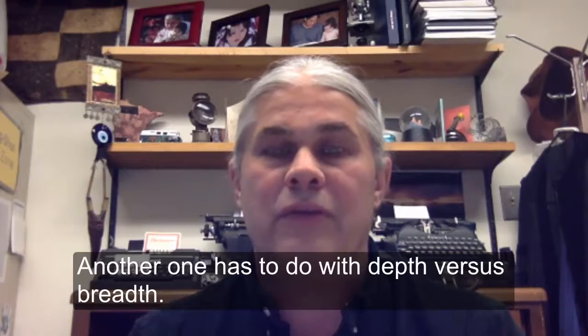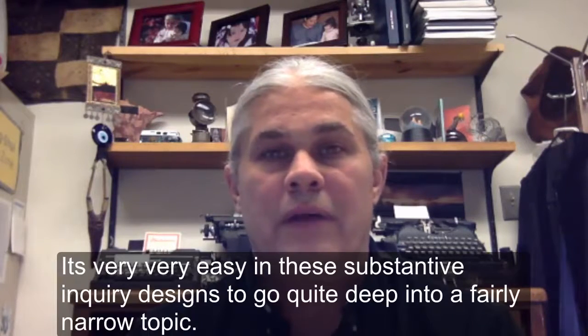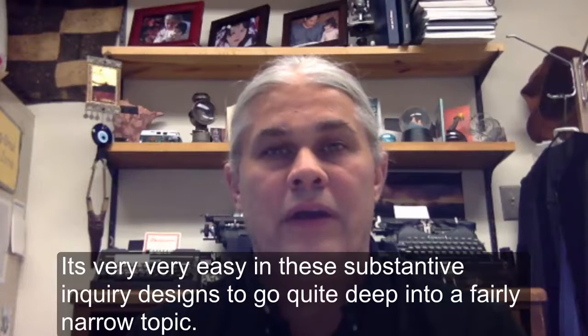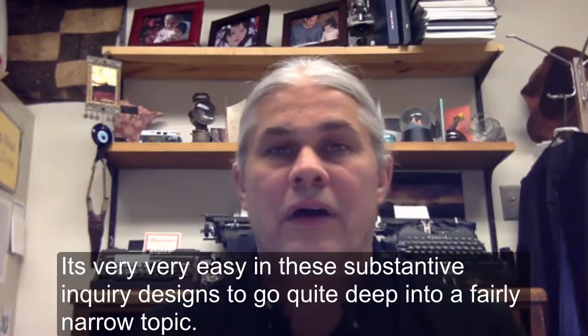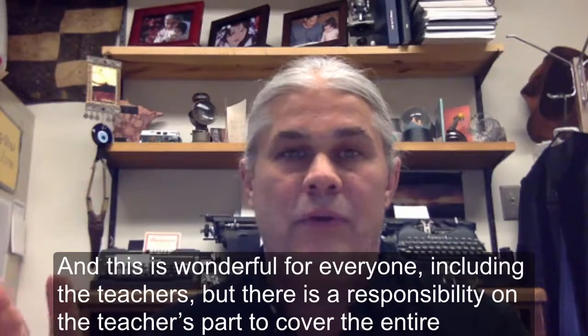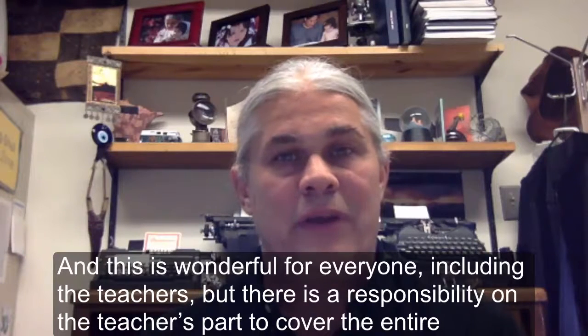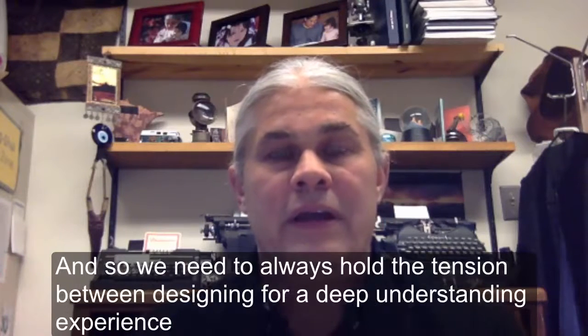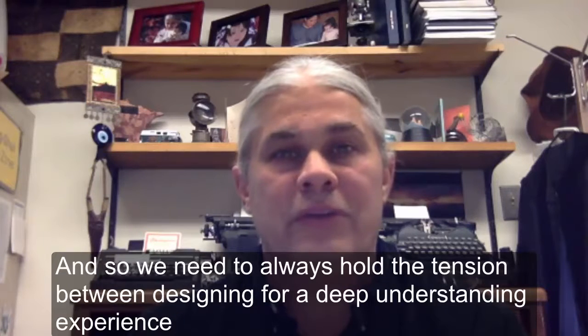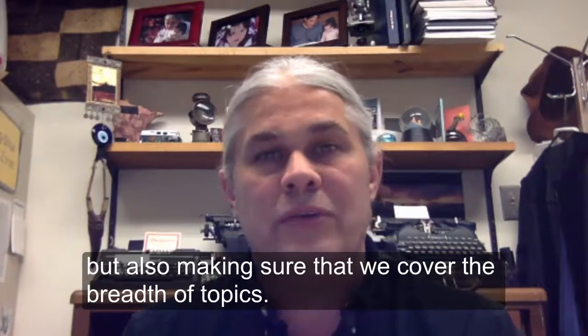Another one has to do with depth versus breadth. It's very, very easy in these substantive inquiry designs to go quite deep into a fairly narrow topic. And this is wonderful for everyone, including the teachers, but there's a responsibility on the teacher's part to cover the entire curriculum. And so we need to always hold the tension between designing for a deep understanding experience, but also making sure we cover the breadth of topics.